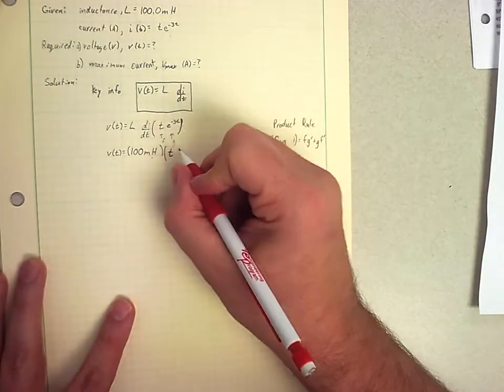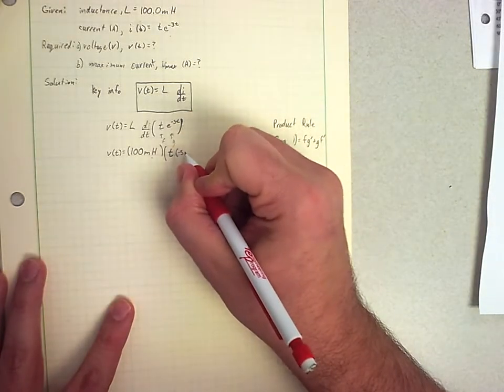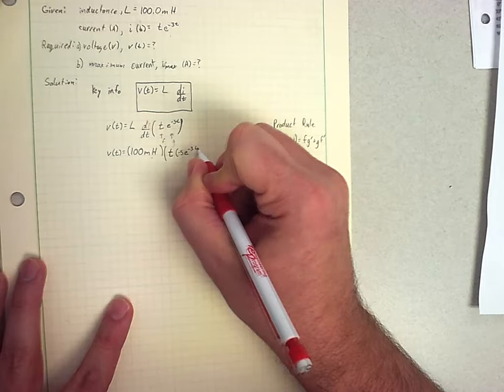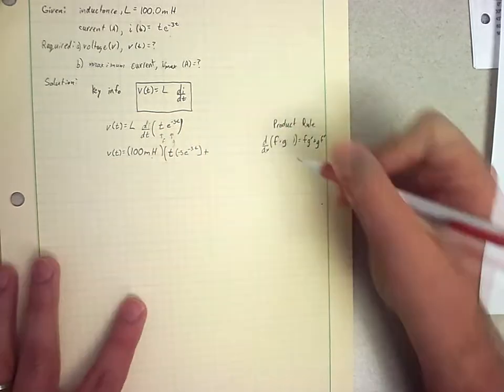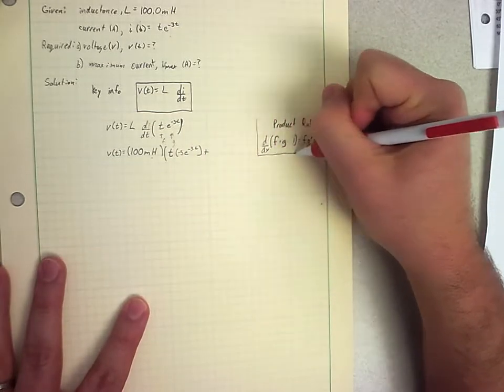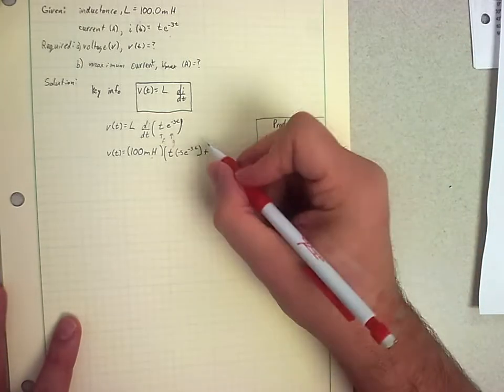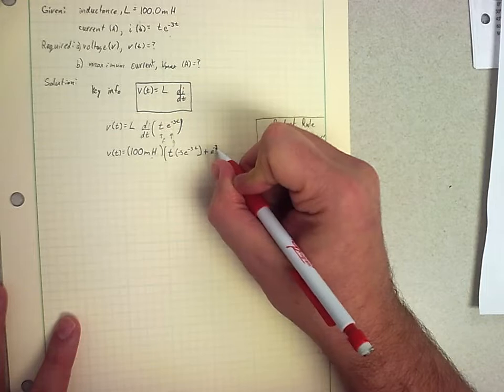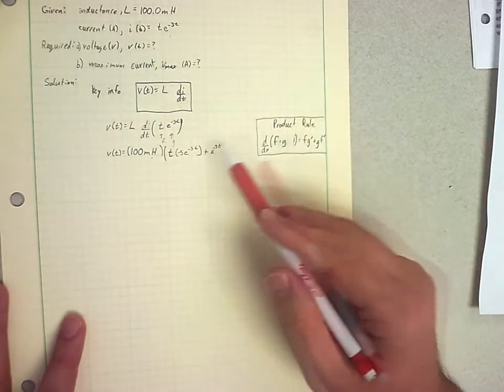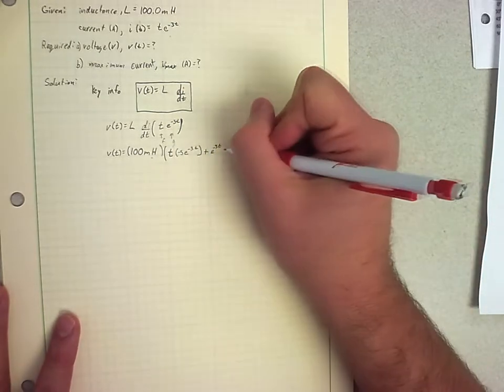So the derivative of this is times negative 3 e to the negative 3t plus, the second, so we have e to the negative 3t times the derivative of the first. The derivative of t, hopefully we know by now, is 1.